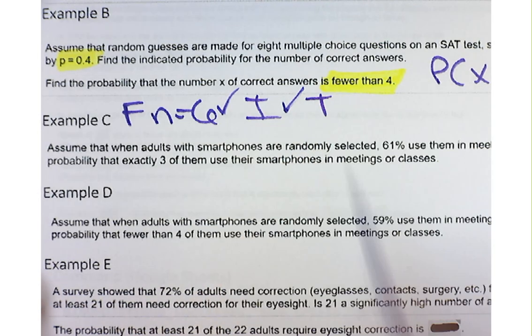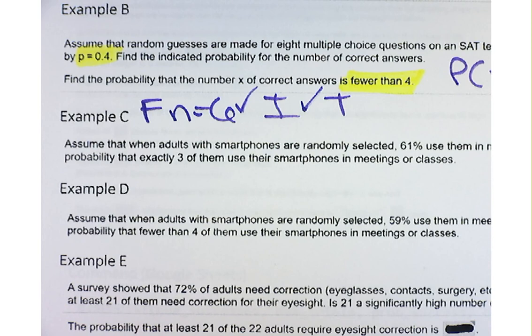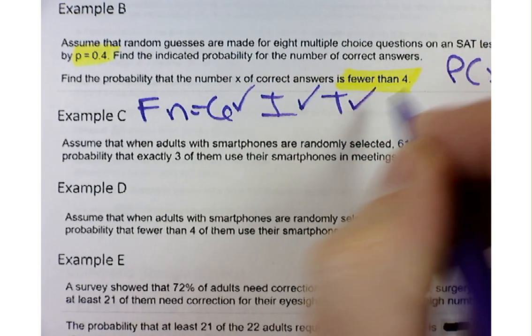Are there 2 outcomes? What are the 2 outcomes? They use a smartphone or they don't. Yeah, they use it or they don't. Pretty simple. So 2 outcomes, we're good there.